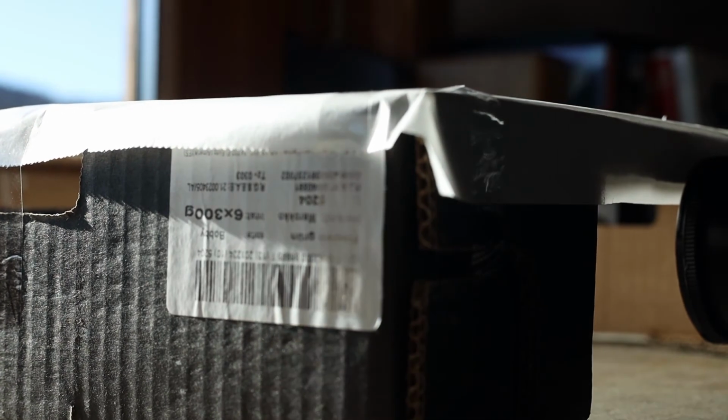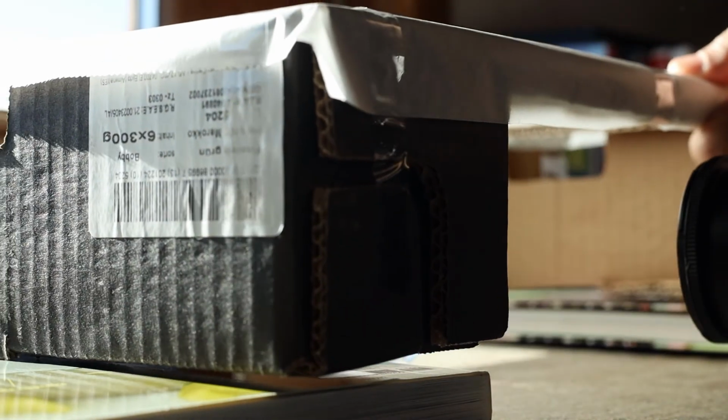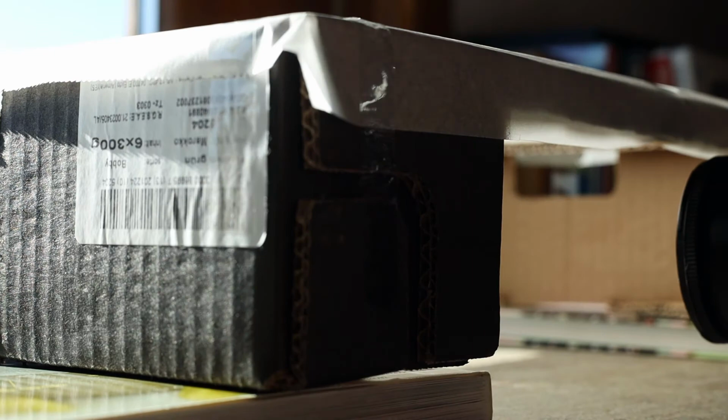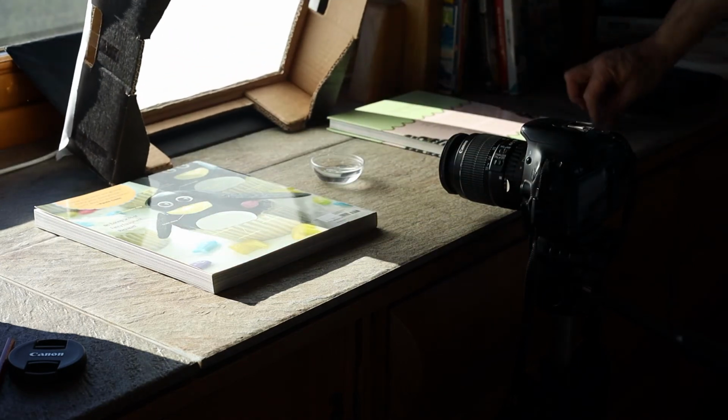So to lift this box, I'm just going to use two of my books, and I put them underneath. Two books, put them underneath, and now I've got the background completely black. Now I'm going to blow one more bubble one more time, and let's see how this comes out.